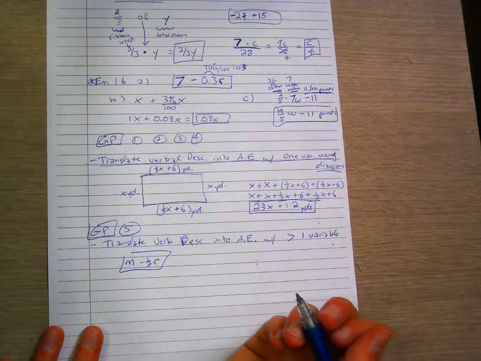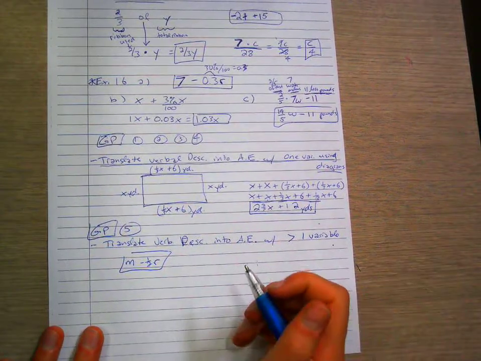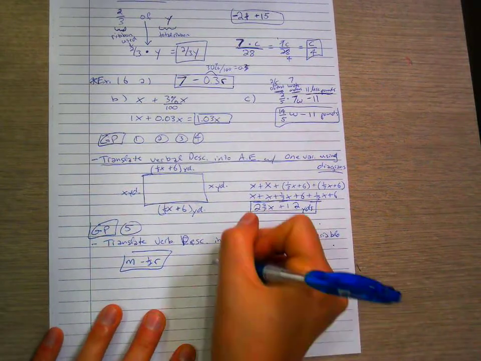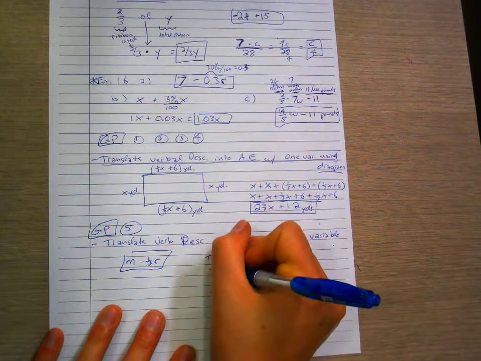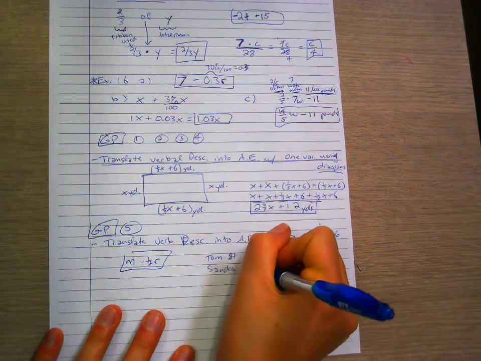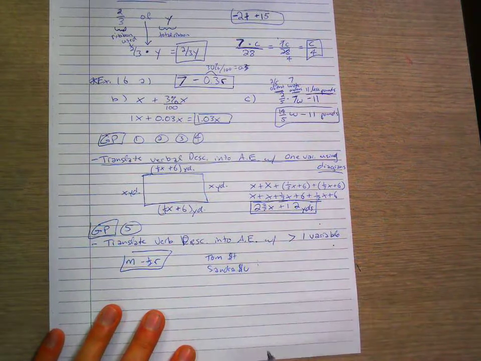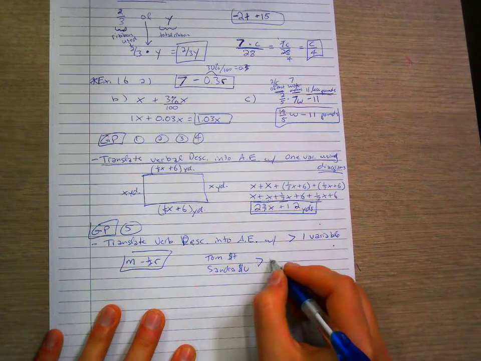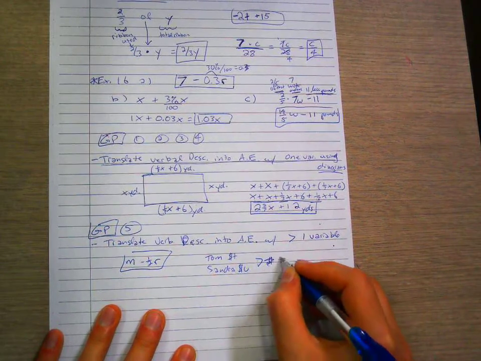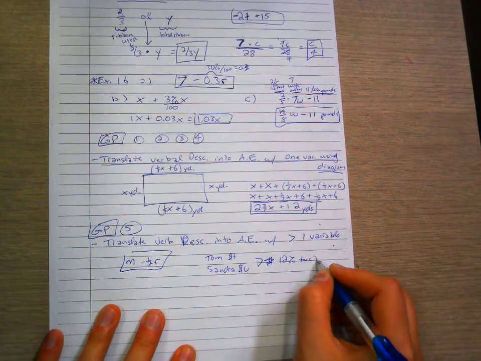So now, the next problem says Tom made T dollars and his sister Sandra made U dollars, working in a restaurant for their summer vacation. They gave 12% of their earnings to charity. So find the total amount they give to charity. Oops, sorry. 12% to charity.